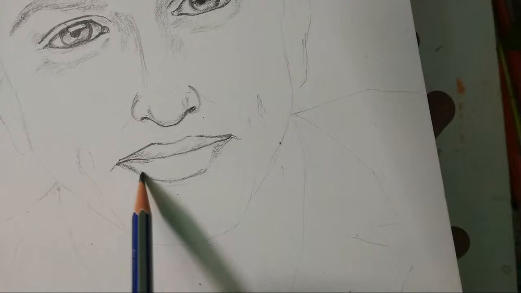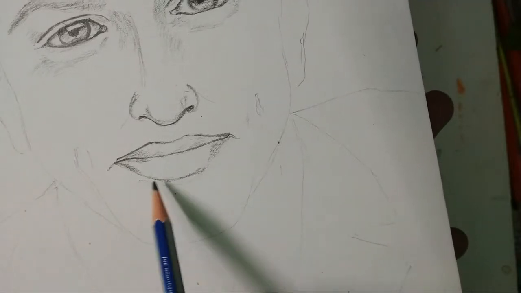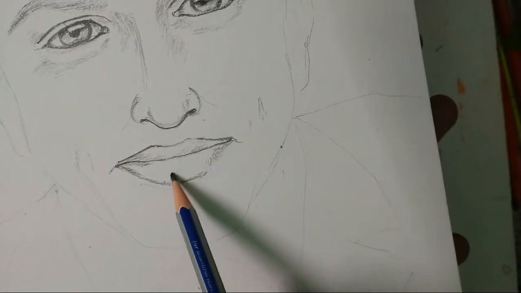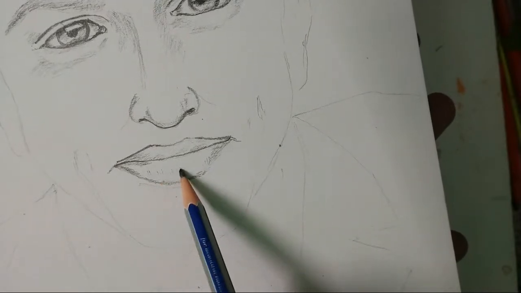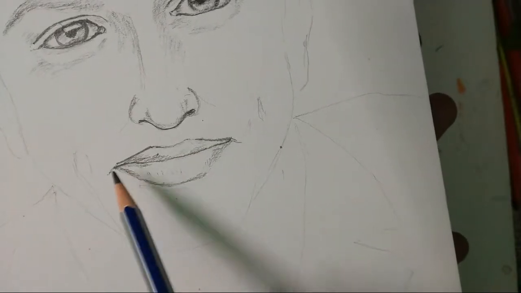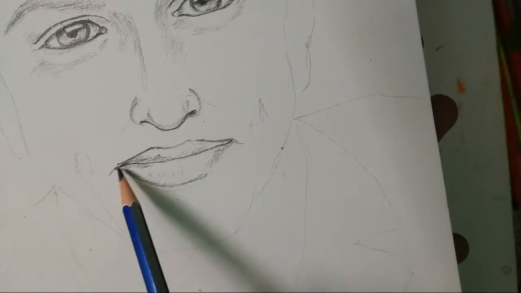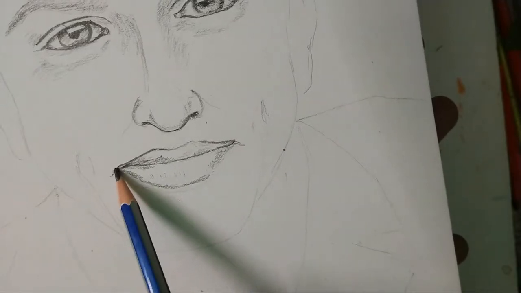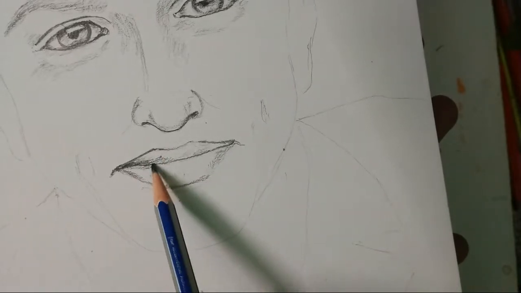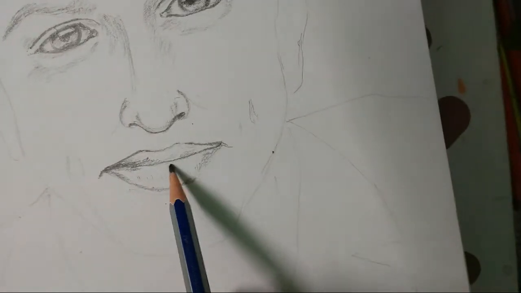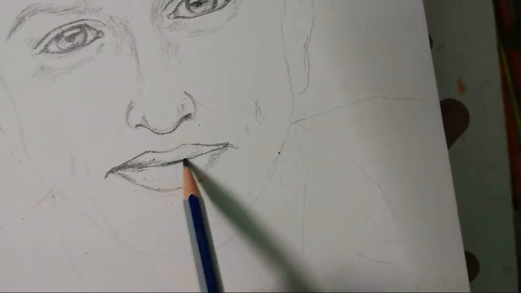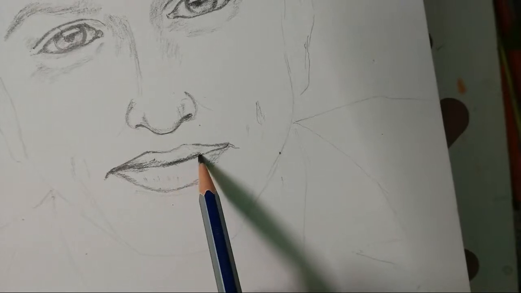Now, this is a male lip, so the lips will be soft and the lipstick is not there. Even if it is a lipstick or not, the shape of the lips and the inner part of the upper lip play an important role. That has to be shaded dark to show that the lips are having depth.